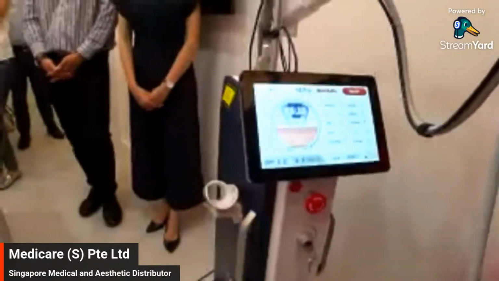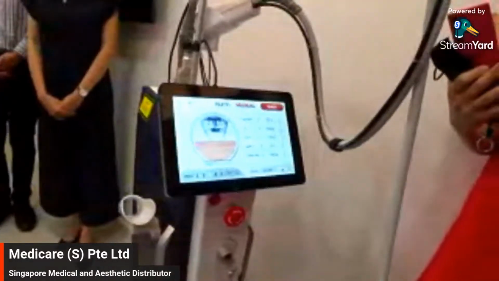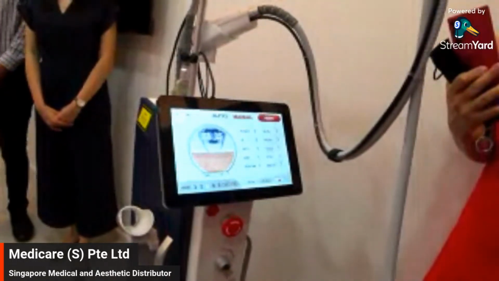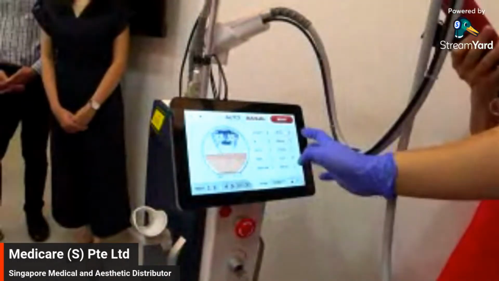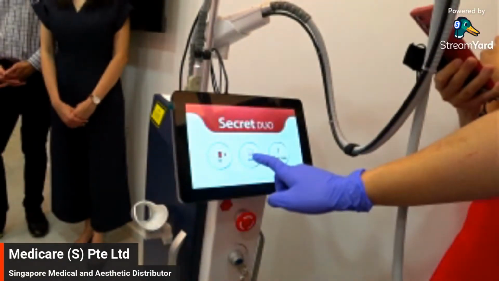So you can work with the presets, so it's even faster. You don't have to keep changing. Once you get quick, you can probably get everything done within 15 minutes. So the turnover is quite good. Okay, so that is for RF.